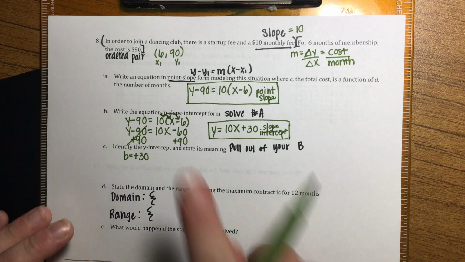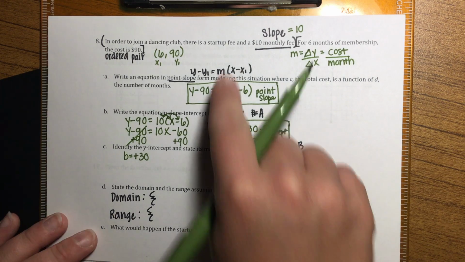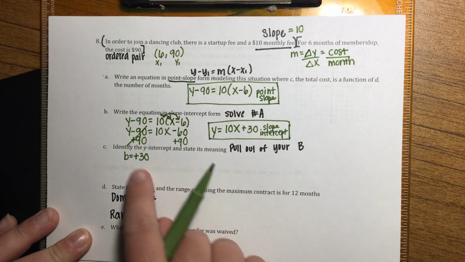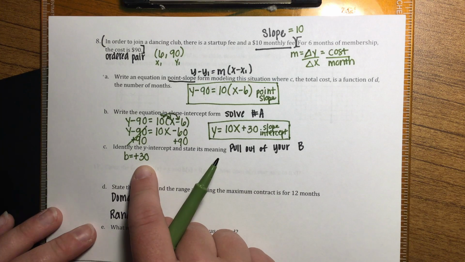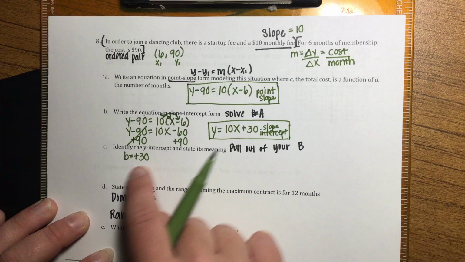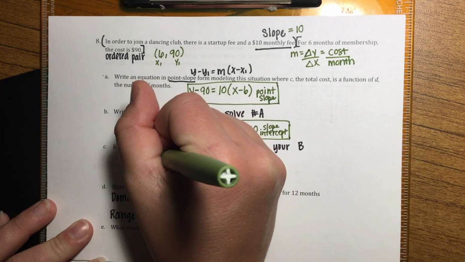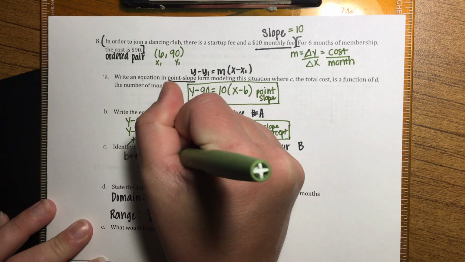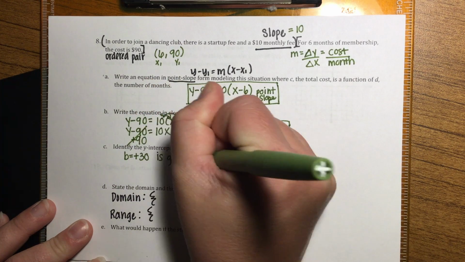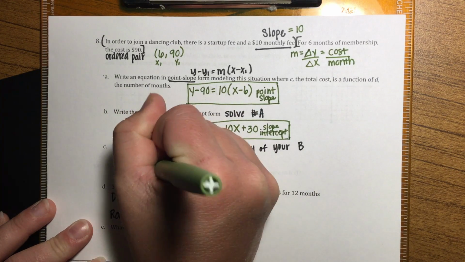We're talking about a dancing club that you join and it has a startup fee, so I know this $30 is going to be that initial fee, which means it's going to represent our startup fee. So b equals a positive 30 is the startup fee.